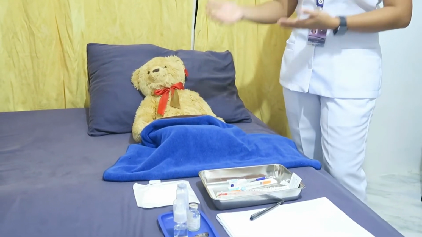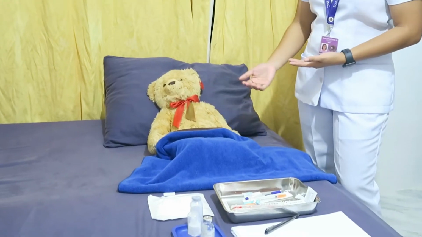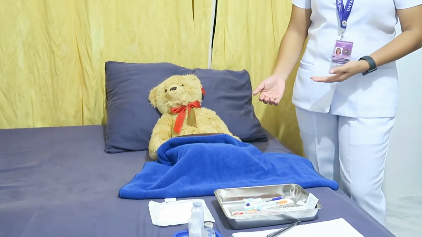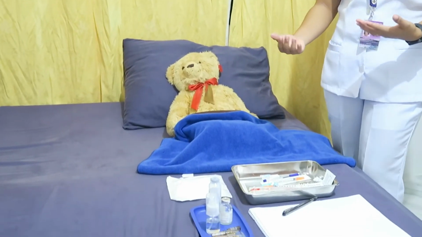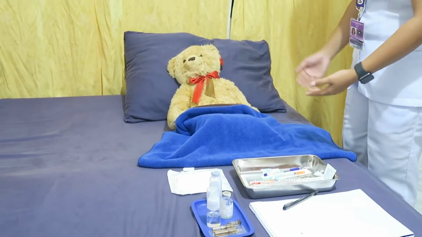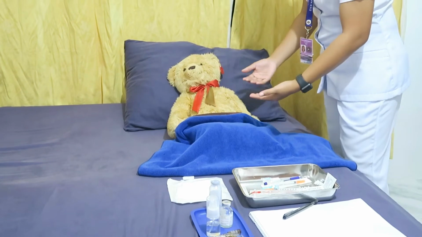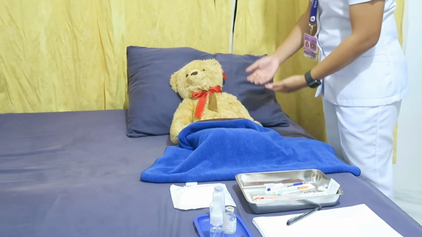So, assist the patient into a comfortable position. Flip down the medication ticket if not using EMR. The rationale for that is to promote patient comfort. So, Mom, are you okay with your position po? Okay, Mom. So, thank you.